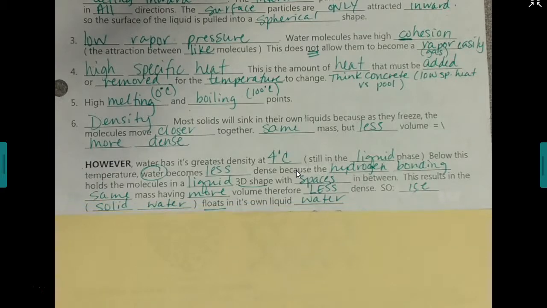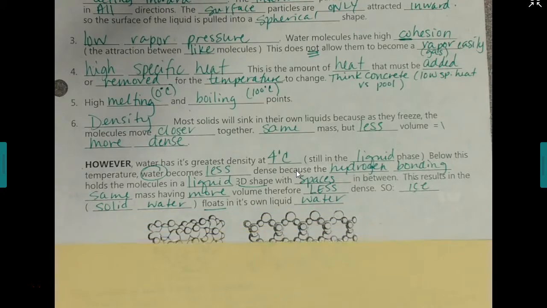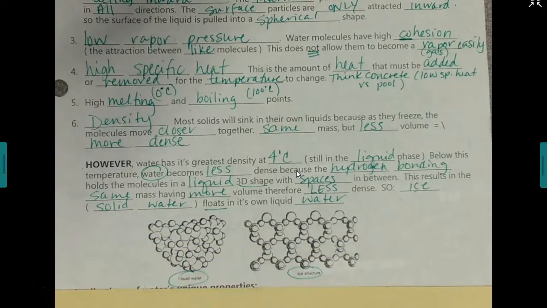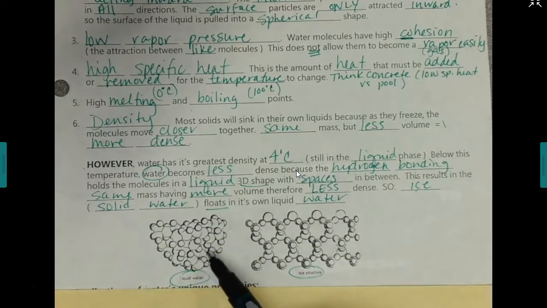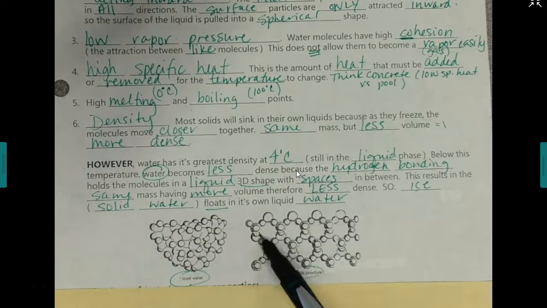So ice, which is solid water, floats on its own liquid, which is water. Here you can see the liquid water, how it doesn't have as much volume. And here, because of the hydrogen bonding, there's a lot more space in between the particles.